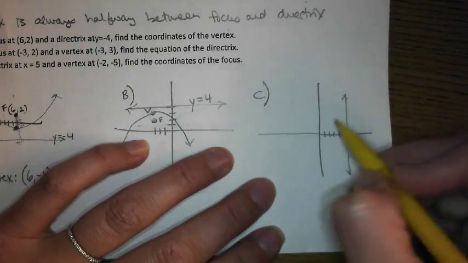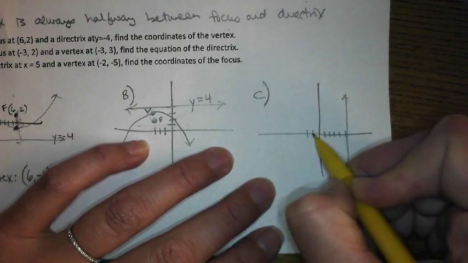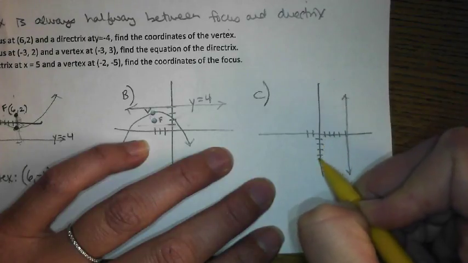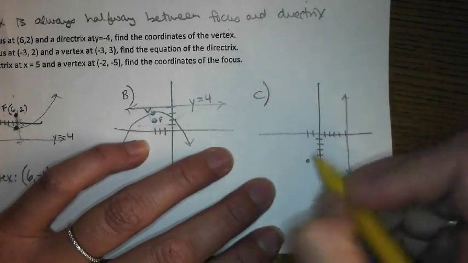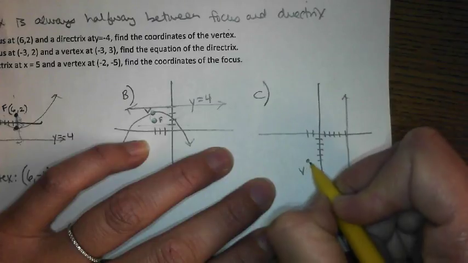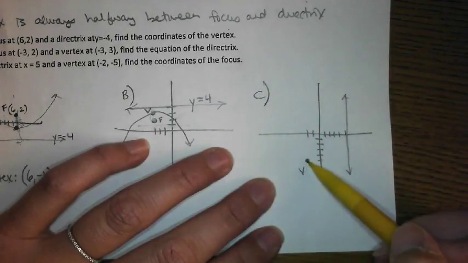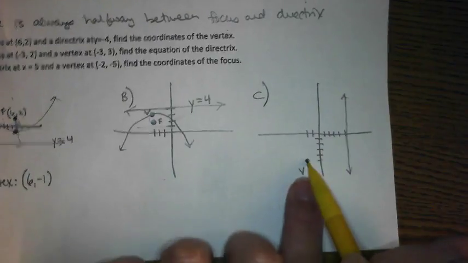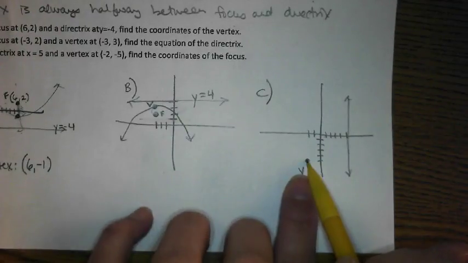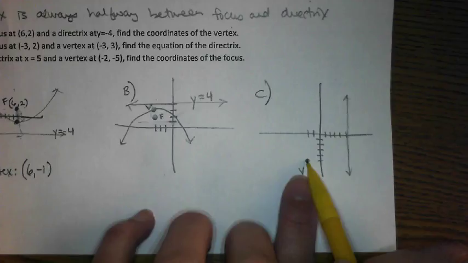And our vertex is at -2, -1. That vertex has to be halfway between the directrix and the focus. Raise your hand if you think you can tell me what the focus is already.